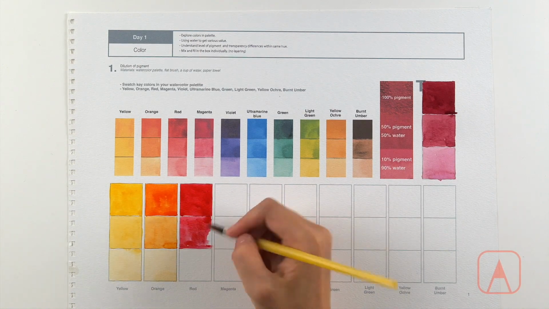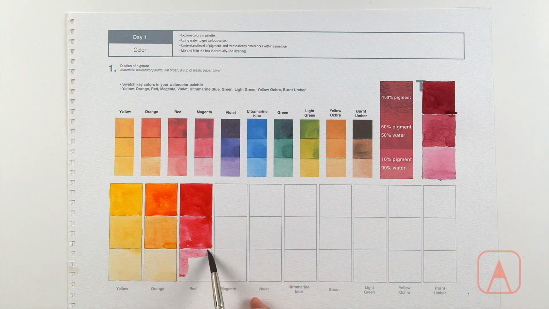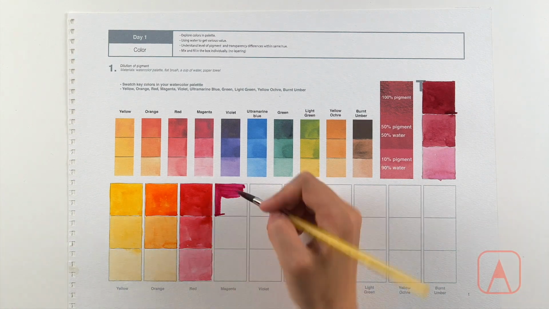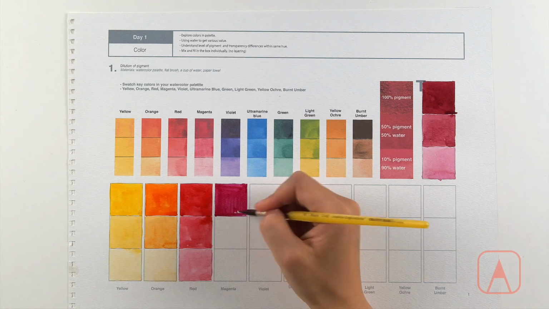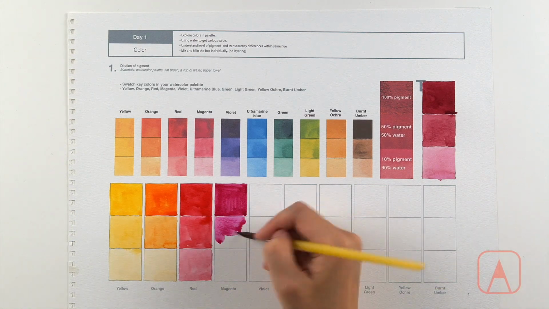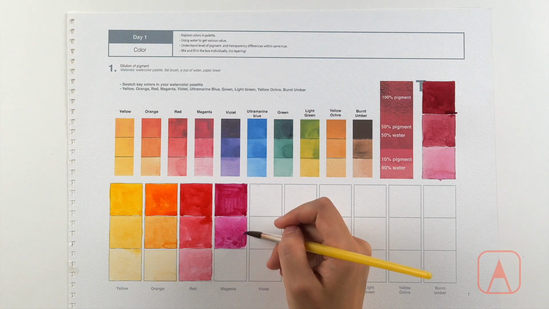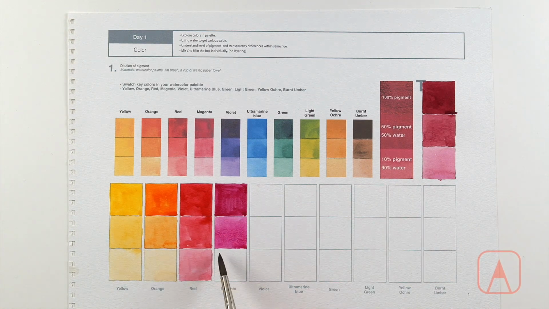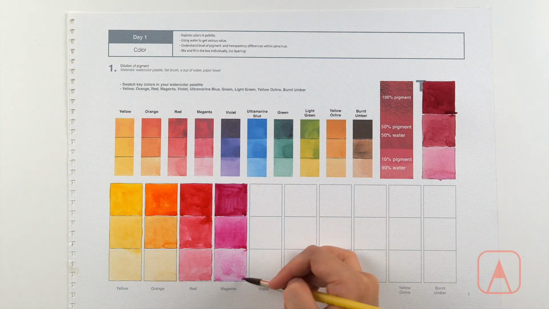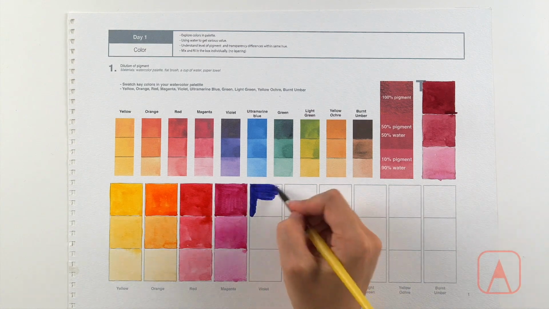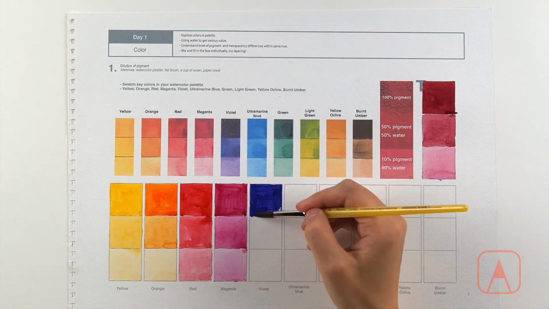The watercolor curriculum begins with experimenting with the consistency of watercolor pigments by making 3 swatches per color, from a full pigment layer to a light wash layer, using a flat brush covering the swatches, continuing the process for all the colors listed. You may wonder why this color swatch exercise is so important for watercolor painting.